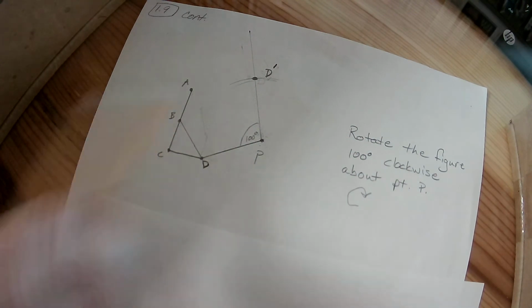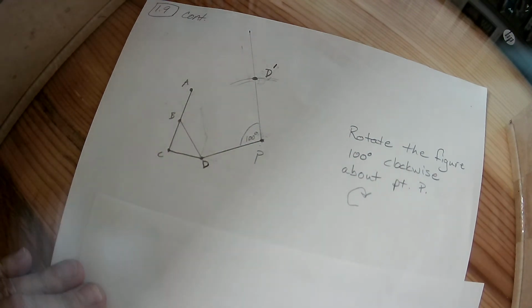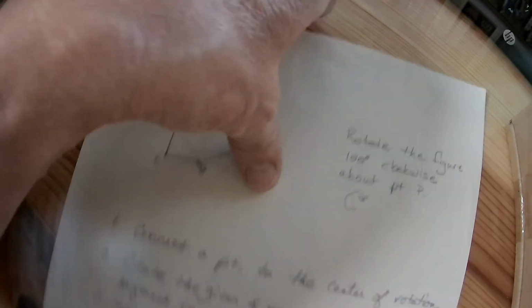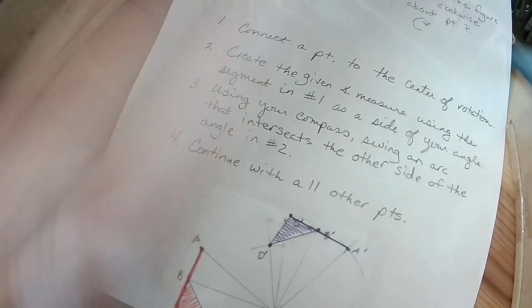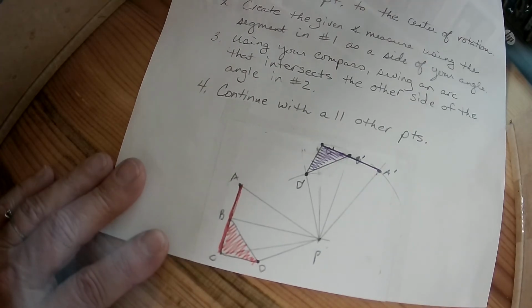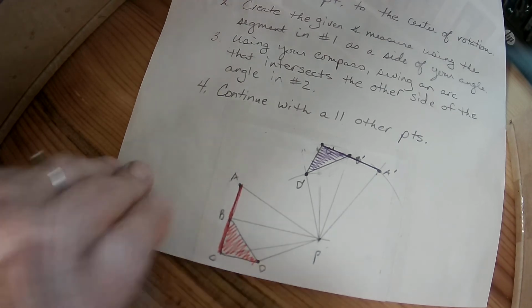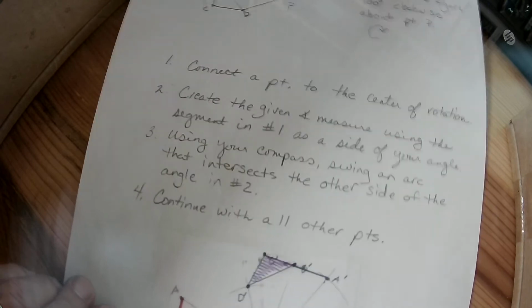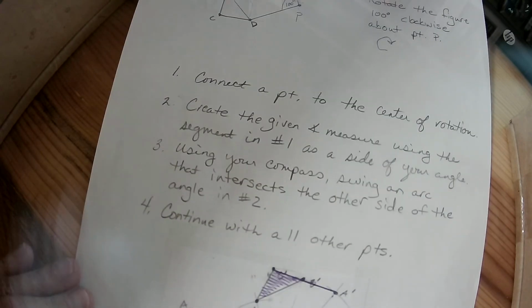You do that with every point in the figure so that you end up with this picture at the bottom. So note that the red is the pre-image and the blue is after I've rotated it 100 degrees clockwise. I'm going to go ahead and pull this down so you can see all the steps. You're going to want to copy that down.